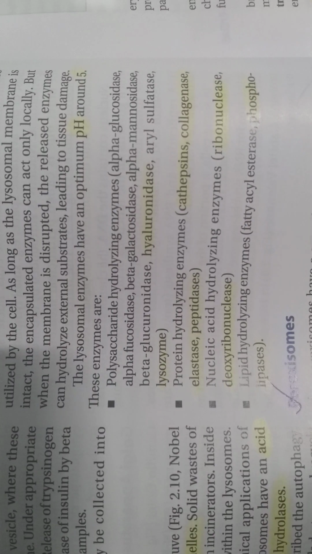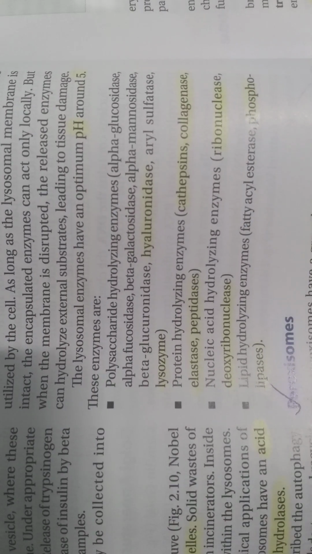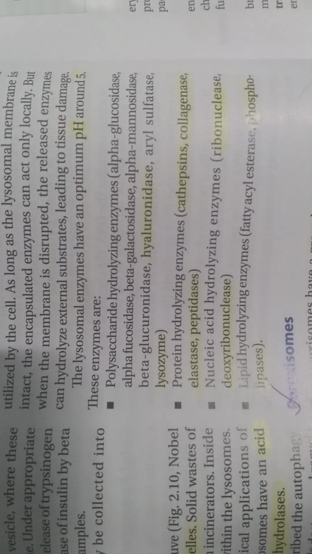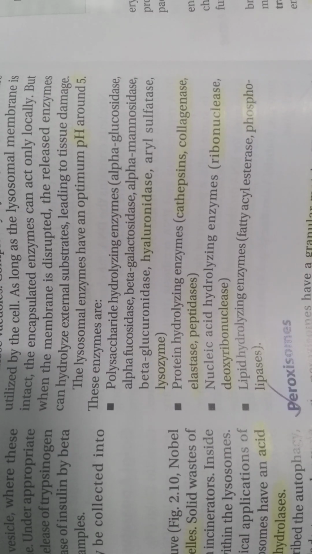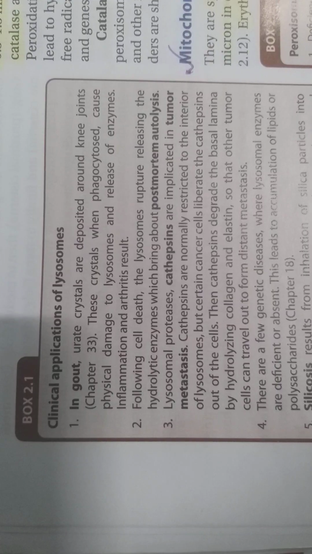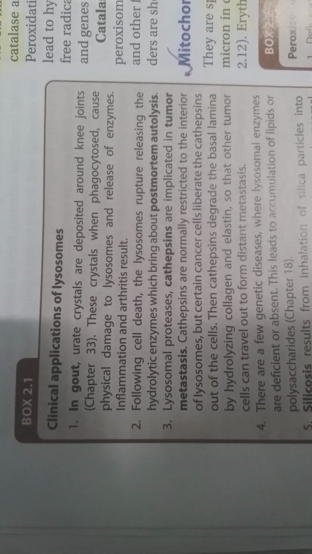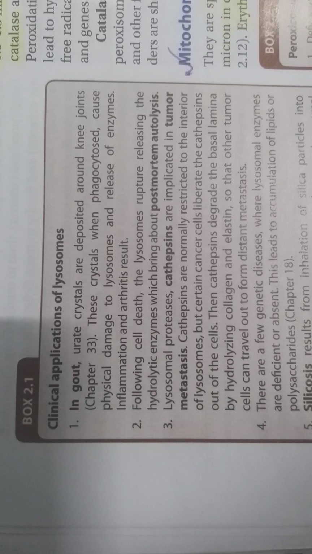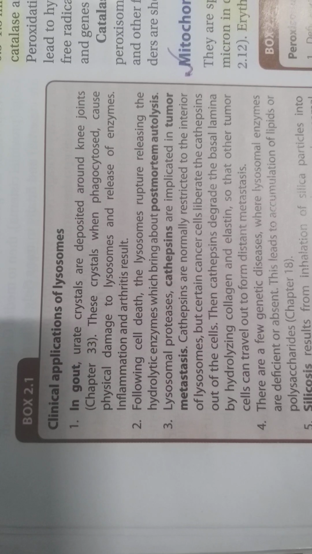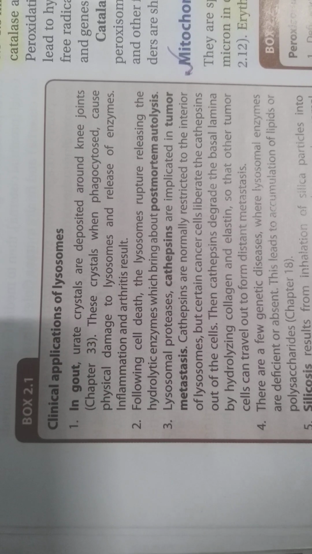Now, nucleic acid hydrolysing enzymes such as ribonuclease and deoxyribonuclease, and the lipid hydrolysing enzymes such as fatty acyl esterase and phospholipases. Now the clinical application of lysosomes. In gout, the urate crystals are deposited around the knee joints. These crystals, when phagocytosed, cause physical damage to lysosomes and release of enzymes. Thus, inflammation and arthritis result.